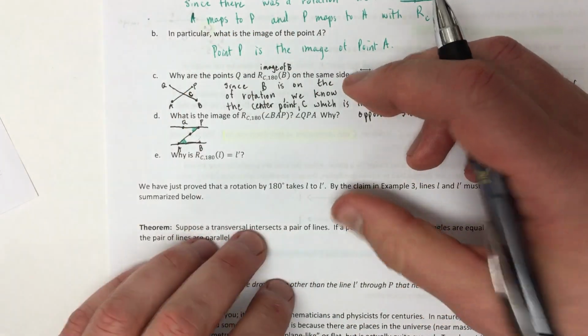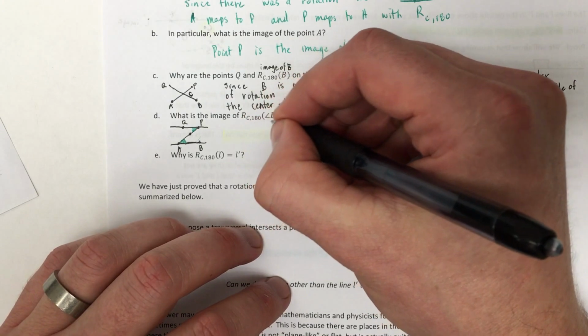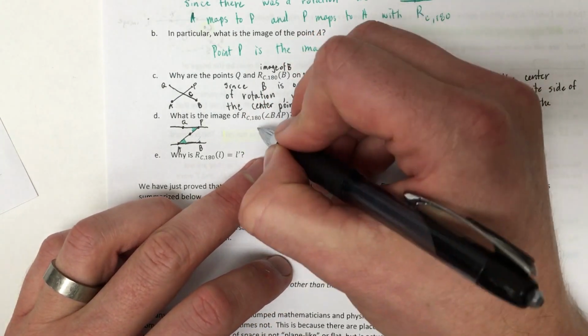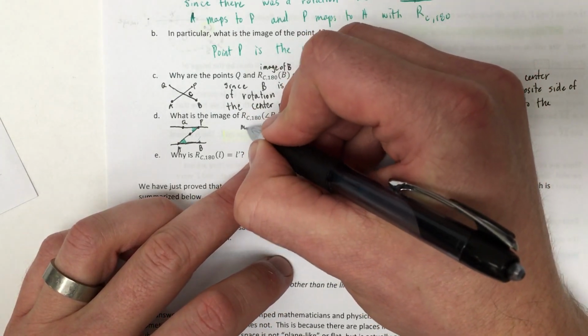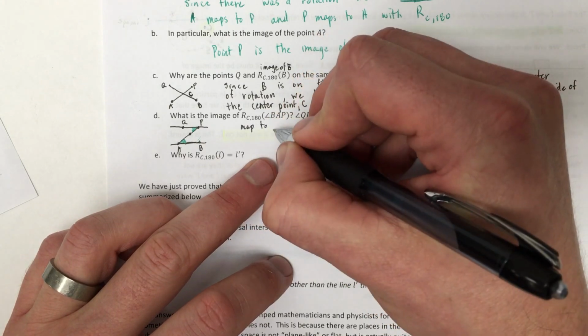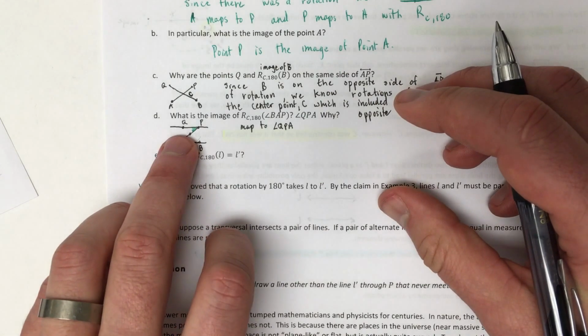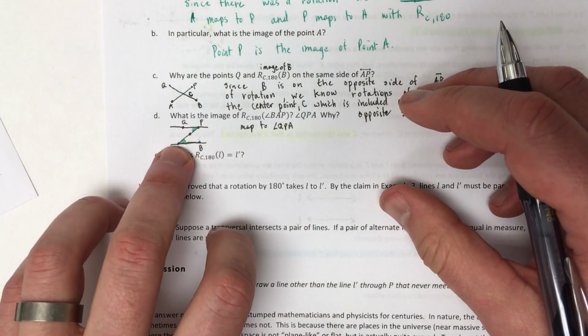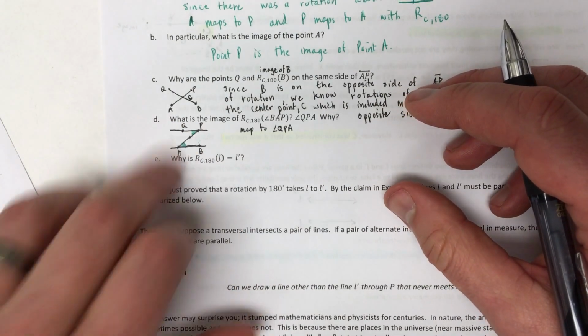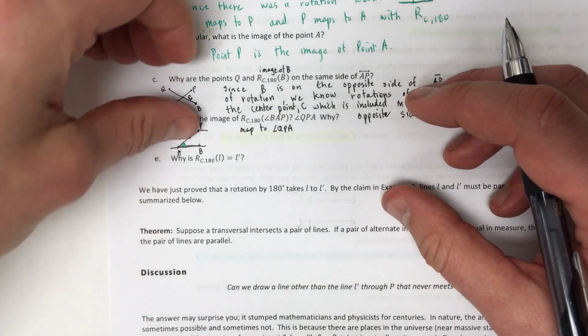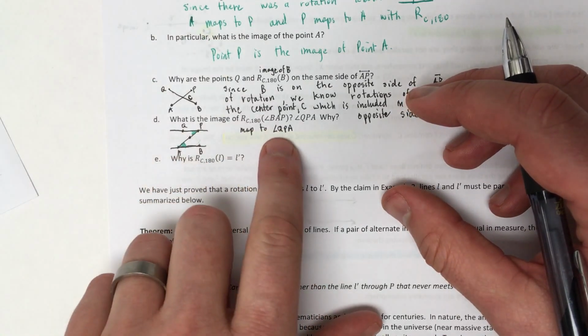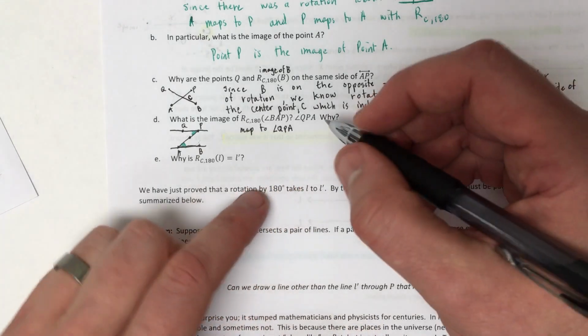And so what I recognize is that the rotation of 180 degrees of BAP would map to angle QPA. So QPA is representing the image of the rotation of the angle BAP.